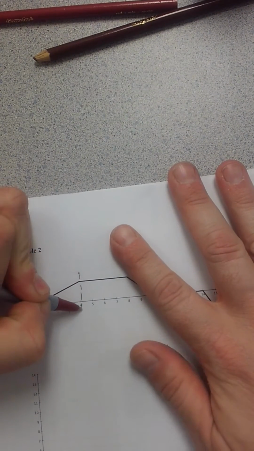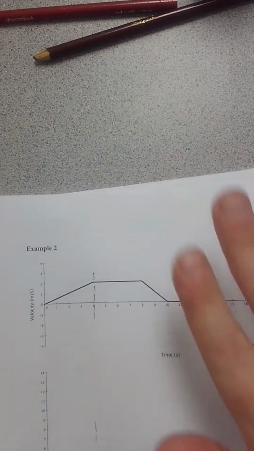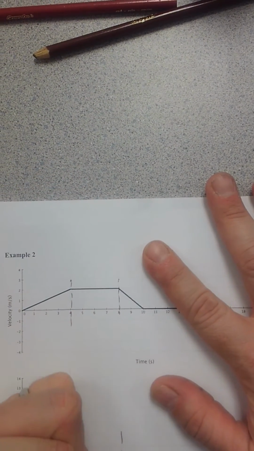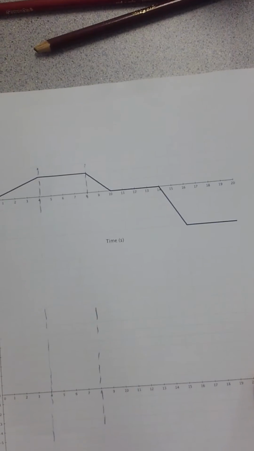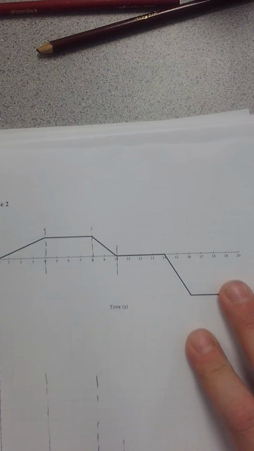So here's our first little chunk at 4. We're going to come all the way down to 4. Just like that. Repeat the same thing every time it changes. Looks like we change again at 8 seconds. So I'm going to do the same thing at 8 seconds, just to kind of match it up a little bit. Same thing at 10 seconds. We've got another slope change.